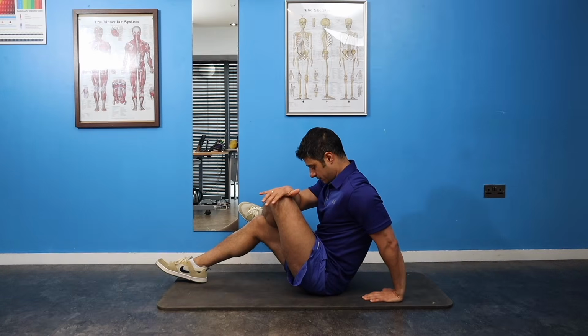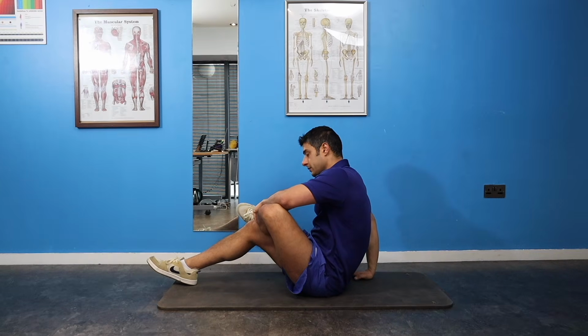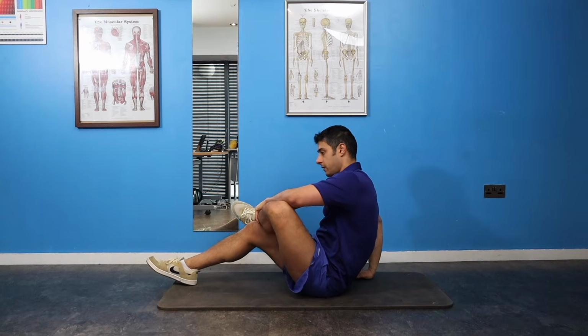You want to try this exercise on both sides and apply slight pressure with your hands on the knee to maximize the stretch. You can hold it for 10 to 15 seconds on both sides for 3 to 4 rounds on a daily basis.